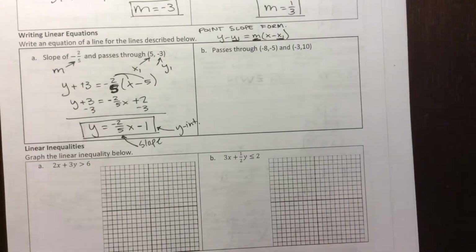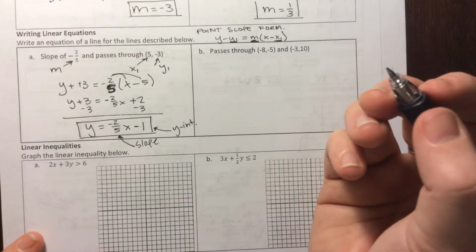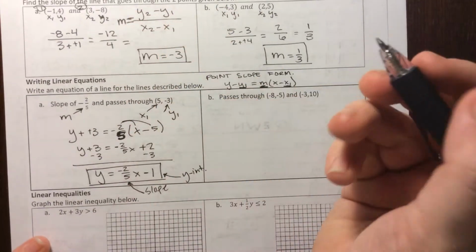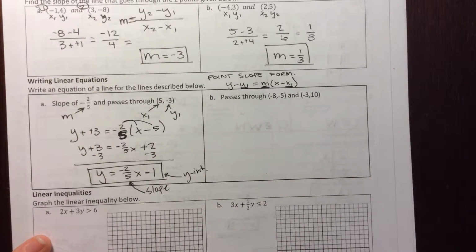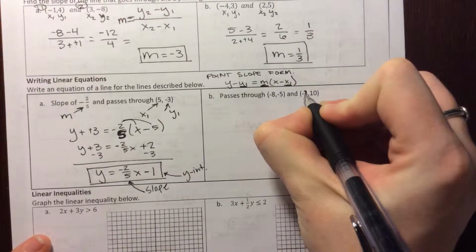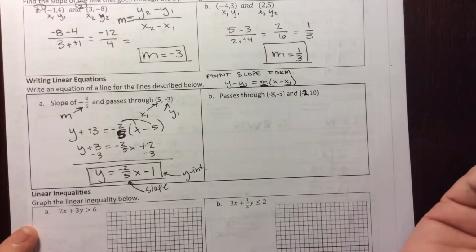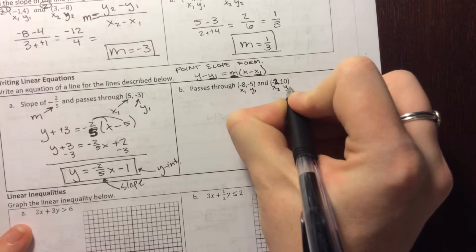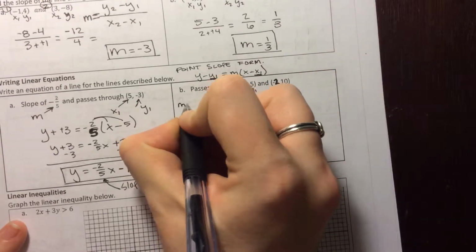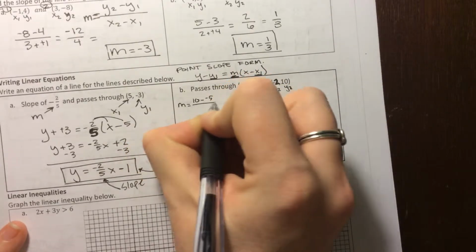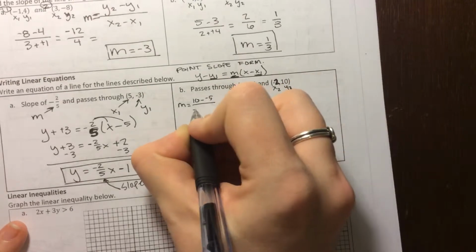Okay. If you're given 2 points and you're not given the slope, you have to find the slope first. So we have to use what we did up here, y2 minus y1, x2 minus x1. But on this one, we're going to change this to a negative 2, because I made a mistake. So change this point to negative 2, and then we'll start from here. So here's x1, y1, x2, y2. We're going to find the slope. So we're doing y2 minus y1, so 10 minus a negative 5. Negative 2 minus a negative 8.